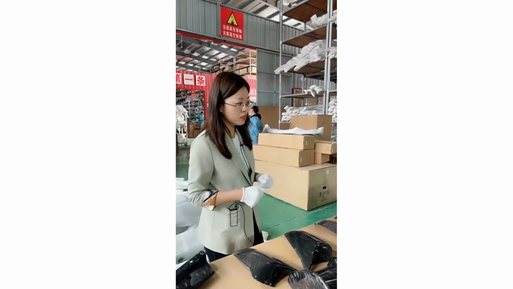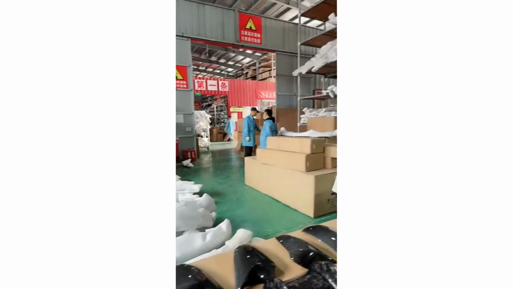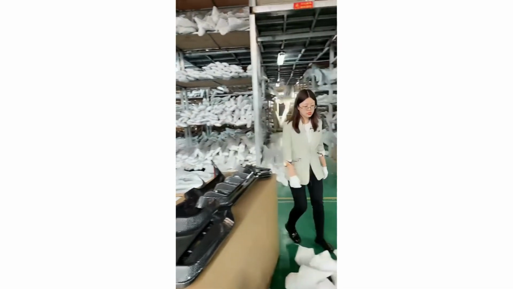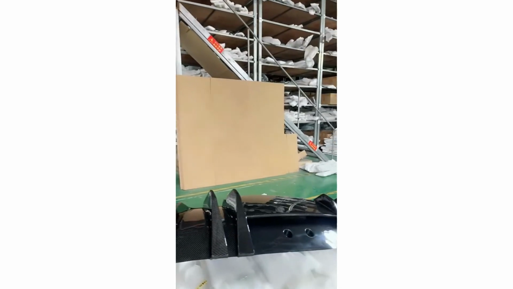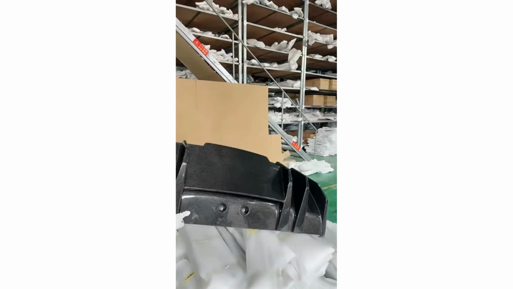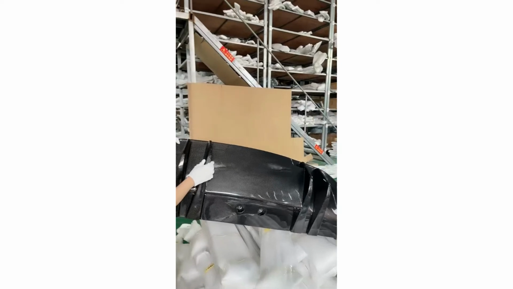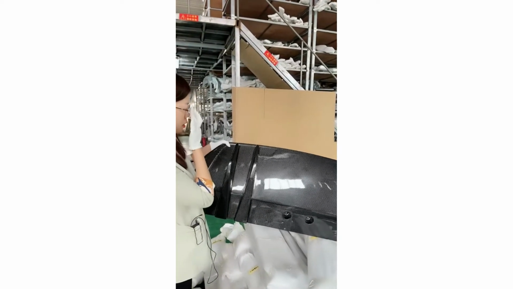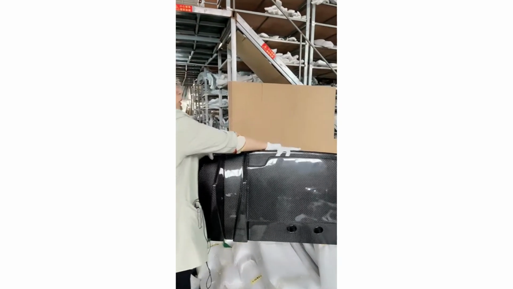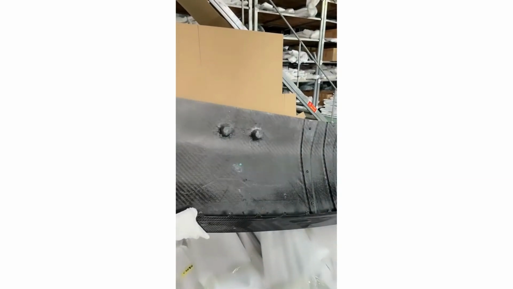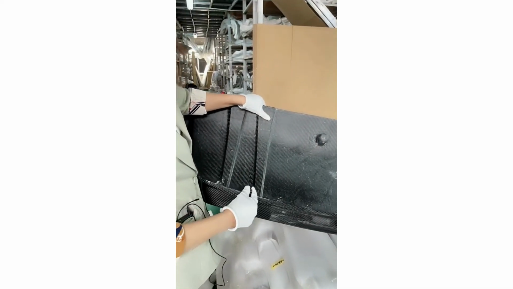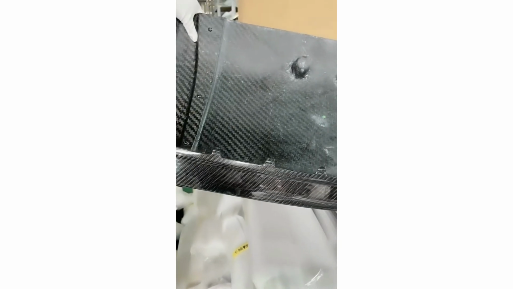So some customers not only want the small pieces, they also want the big pieces like the rear diffuser. This one is for Audi R8. You can see this one, the waves are very beautiful, and the mold is created by CNC. So the fitment is very good, and you can see on the back it's also carbon fiber waves and clips, also original, just a replacement of the original rear diffuser.